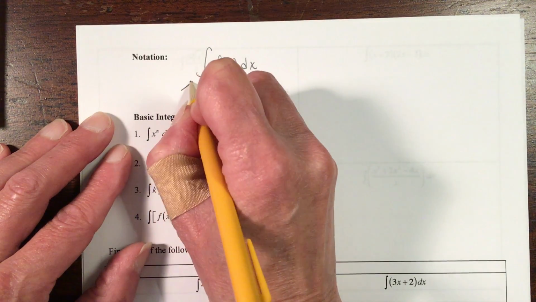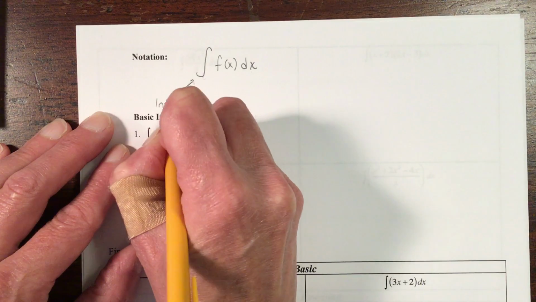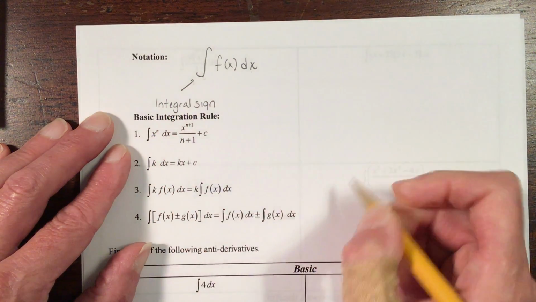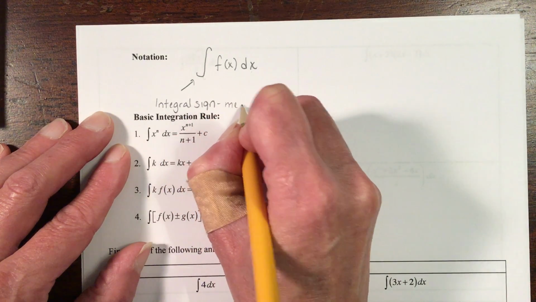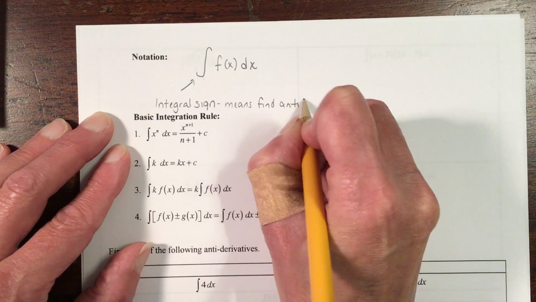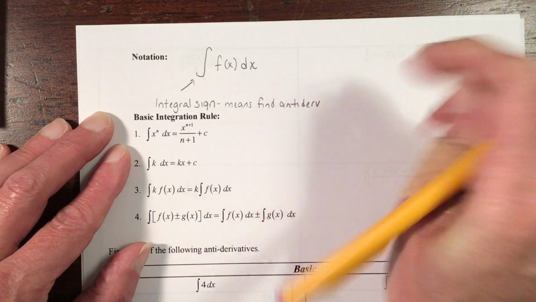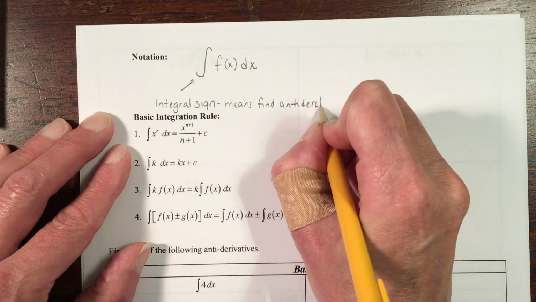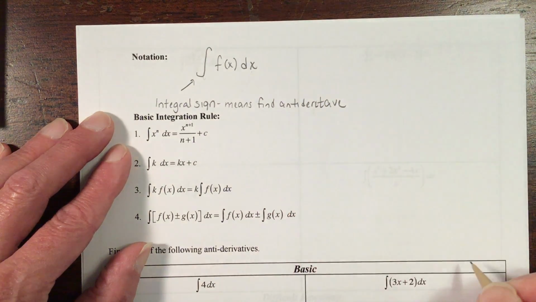Okay, so this guy here is called an integral sign. And when you see that sign, it means find the antiderivative. We'll have different meanings in different applications, but right now we're working on finding the antiderivative.